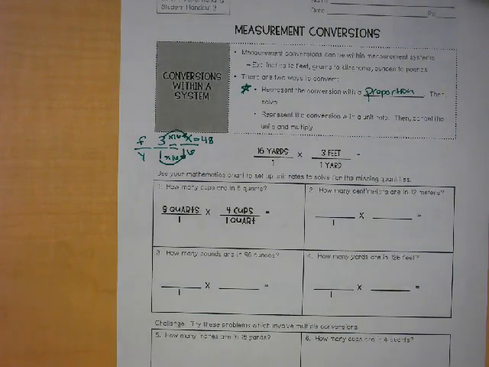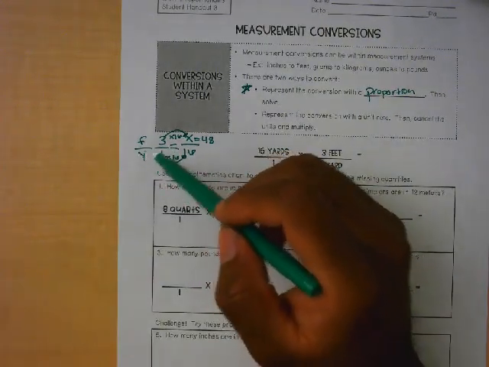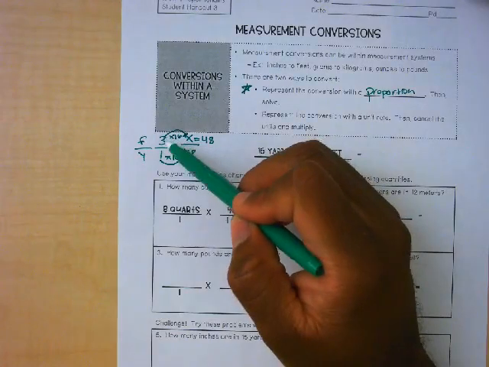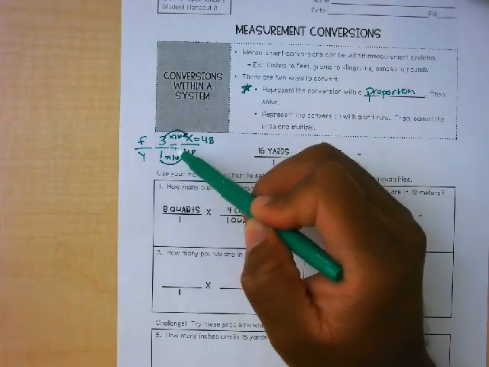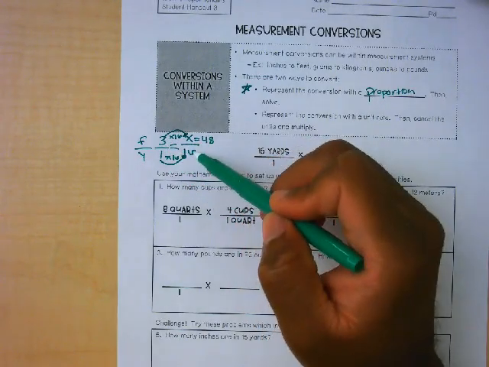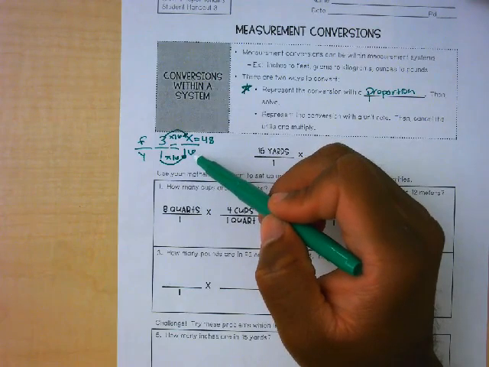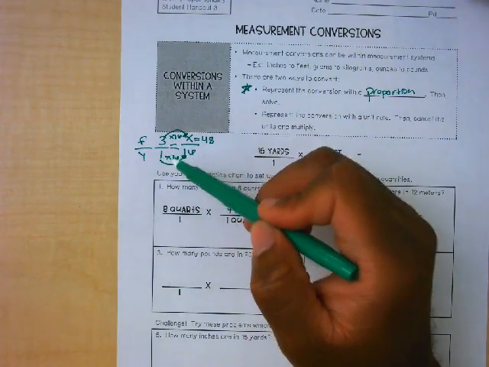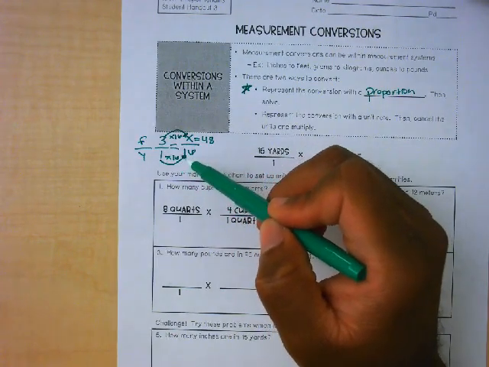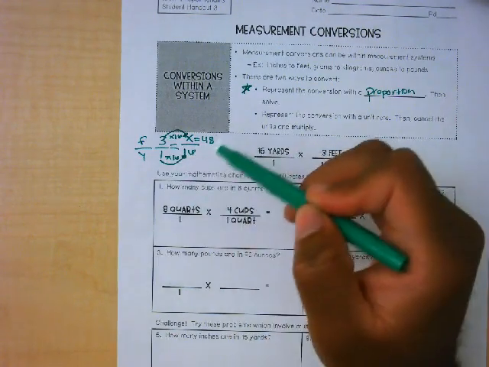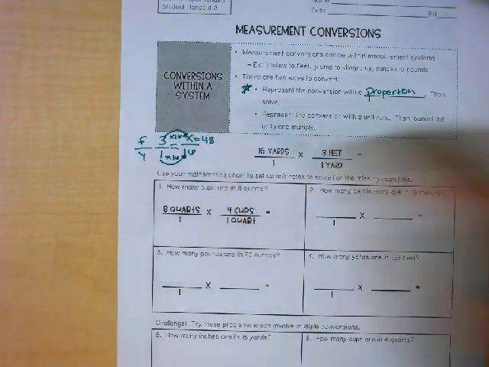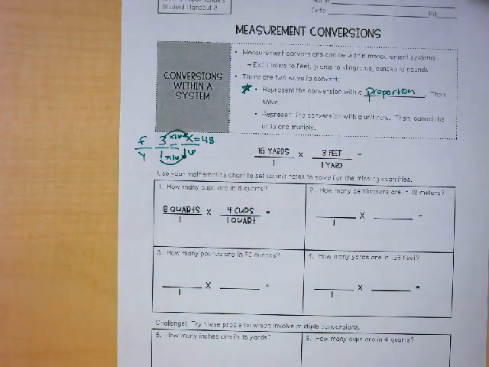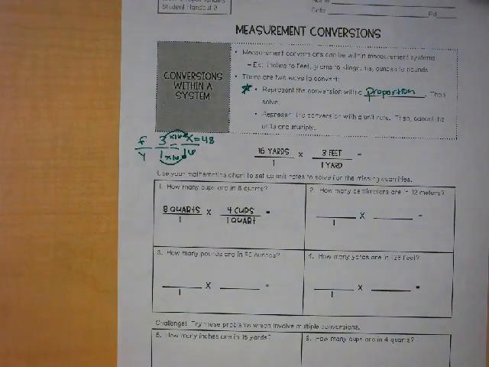So again, we want to start with our label, feet over yards. We start with the initial rate, 3 feet in 1 yard. We make a proportion. They gave us a third number. They told us 16 yards. Put that as the denominator. Put X as my numerator. And then I just scaled from 1 to 16. From 1 to 16 is 1 times 16, which gives you 16. So we do the same thing on top. 3 times 16 gives you 48. And that is your answer. Does that make sense?